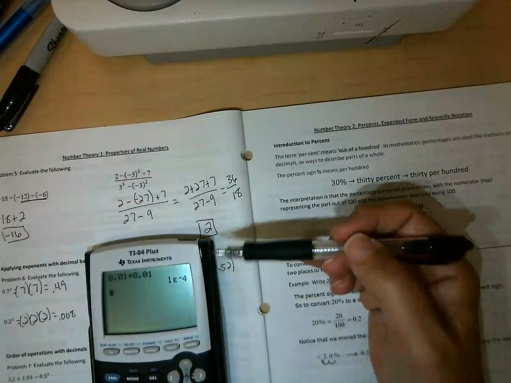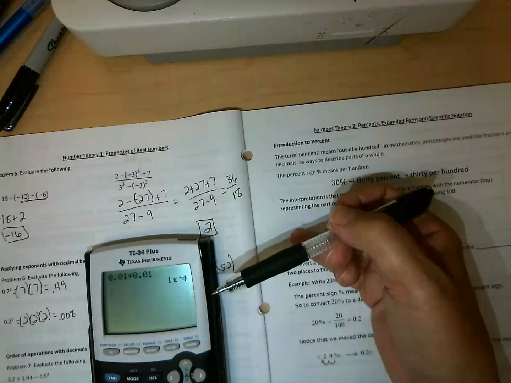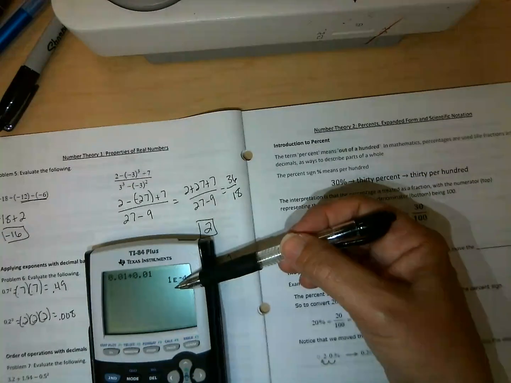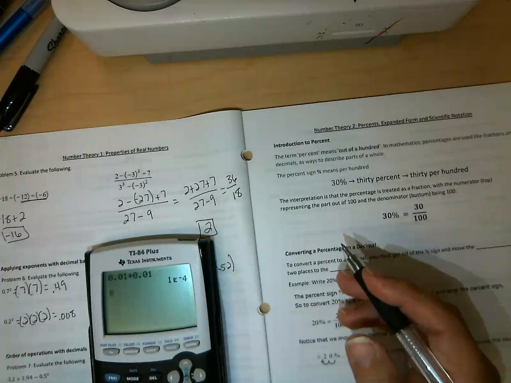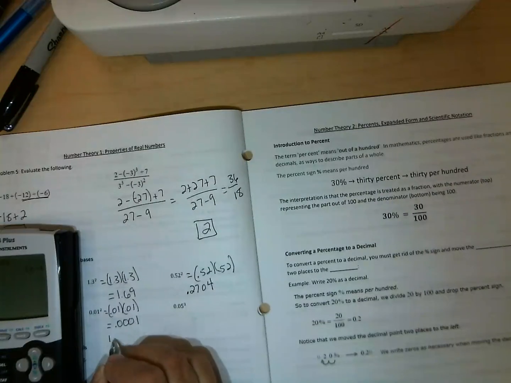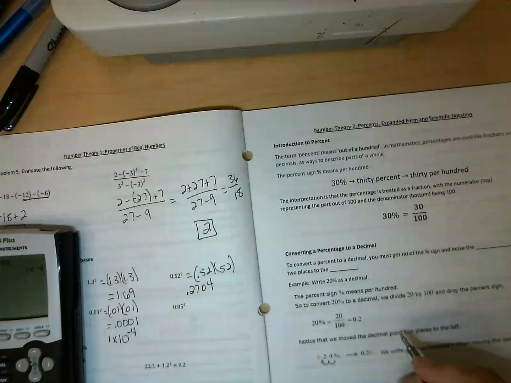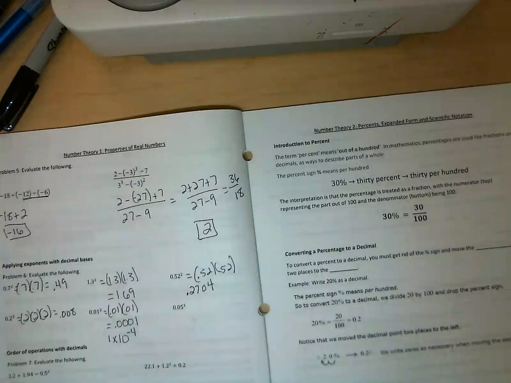But notice, you might be using a calculator like this, and you might be like, huh? What is that? 1e to the negative 4. Okay, that is scientific notation. We'll get into that shortly. So that is 1 times 10 to the negative 4. If you took 10 to the negative 4 power, you'd get 0.0001. So it's the right answer, it's just in a different format. Thank you. That was perfect.